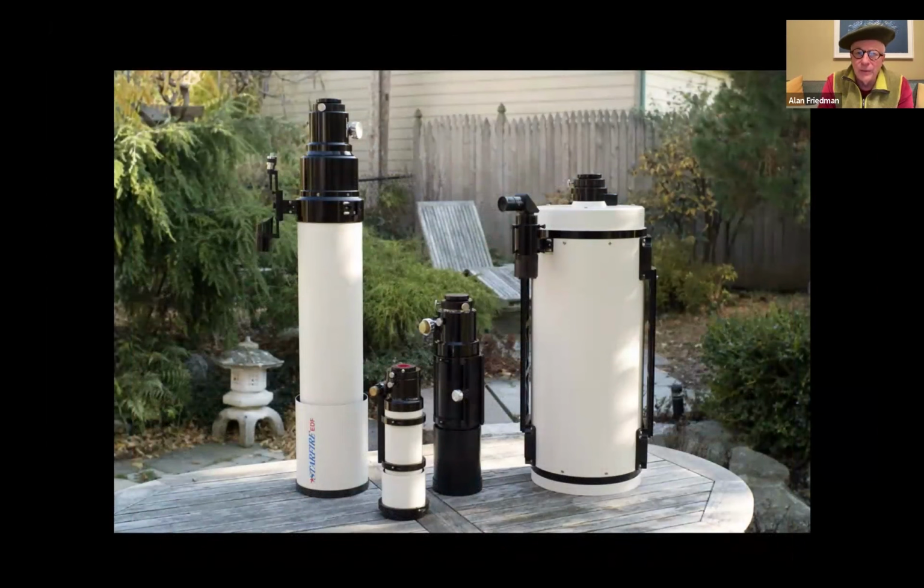So this is a battery of telescopes. Like many of you, I have a telescope problem, and I have more telescopes than I know what to do with. I've gotten rid of a few, but this is my collection of scopes from Astro-Physics. The long one is a 6-inch. The fat one is a 10-inch Mak-Cassegrain. And then I have the 4-inch Traveler.